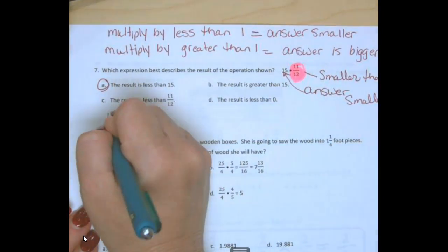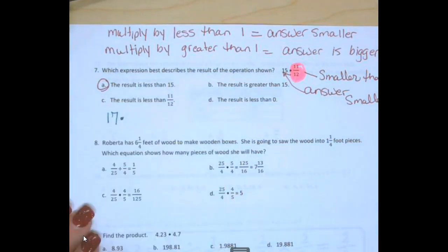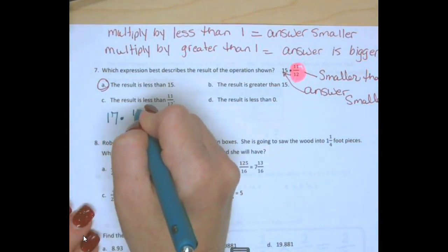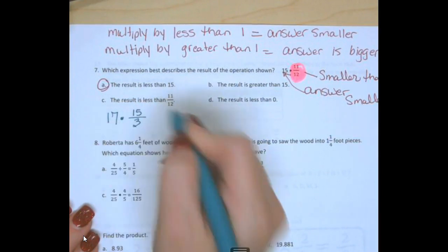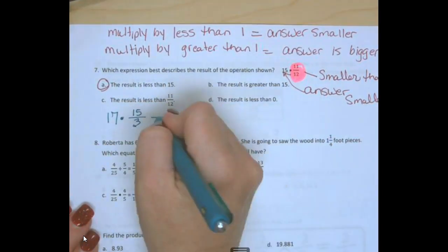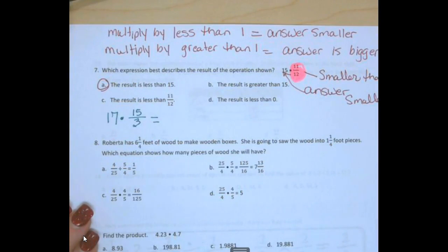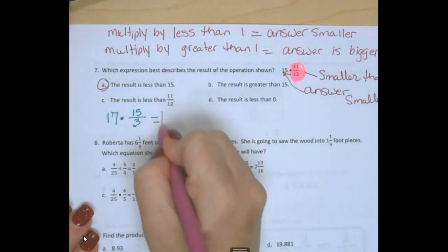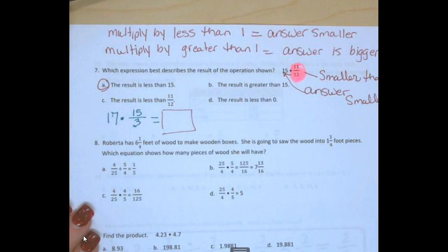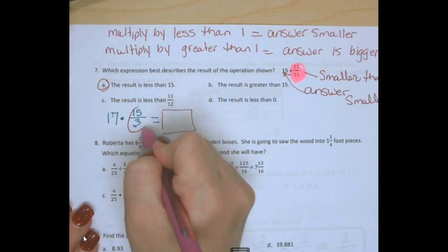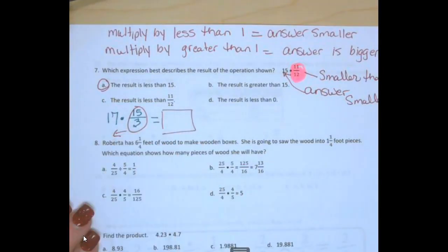So if I do something like 17 times 15/3, is my answer going to be bigger or smaller than 17? Is this bigger or smaller than 1? 15/3 is bigger than 1.